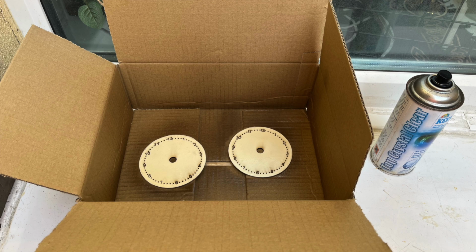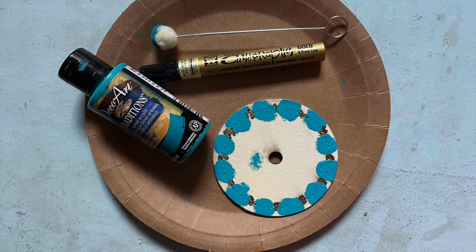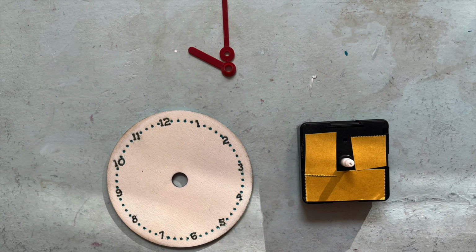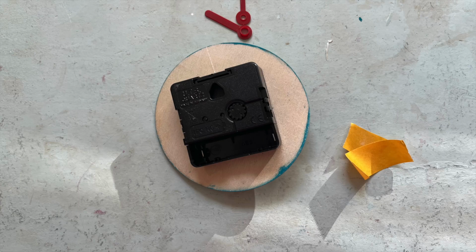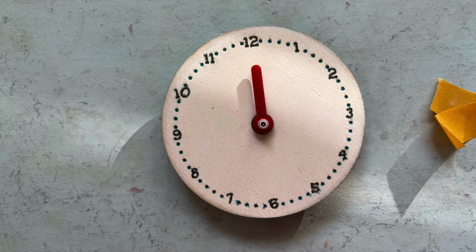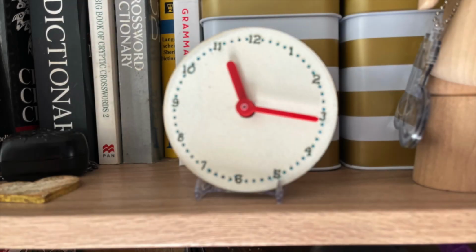Before I removed the paper, I gave them a few more coats of sealer before dabbing on some paint to colour the numerals. Now, my advice here is don't skimp on the paint or the sealer. If any paint does seep out under the masking paper, then you can lightly sand it away and respray it once it dries, but it will help if you have a good coat of sealer to work on. So once that was all dry, all I had to do was to peel away the masking paper and attach the mechanism with a bit of double-sided tape, and then press the hands on, the minute hand first and then the hour hand. And here's my little clock.